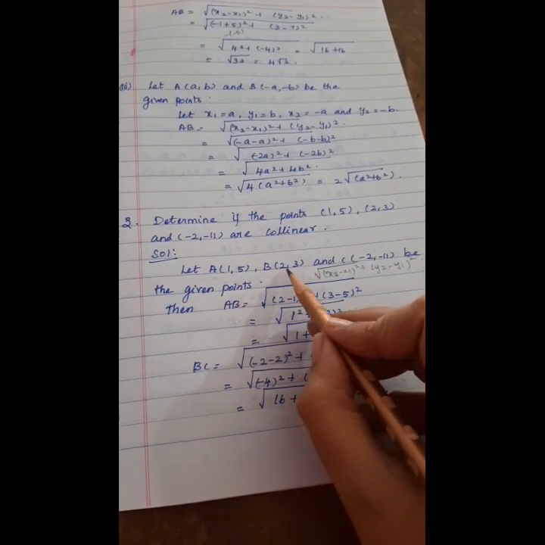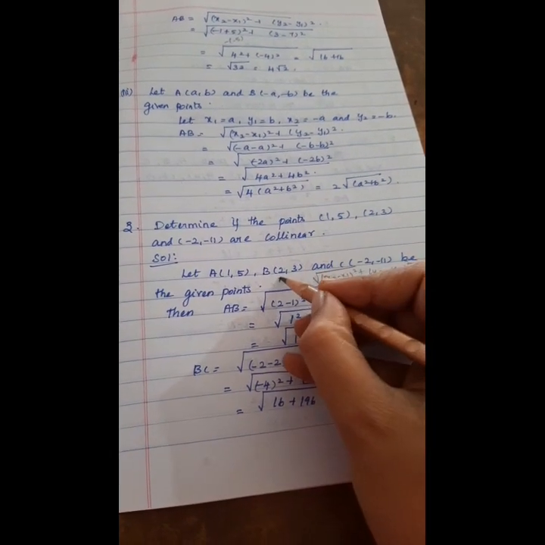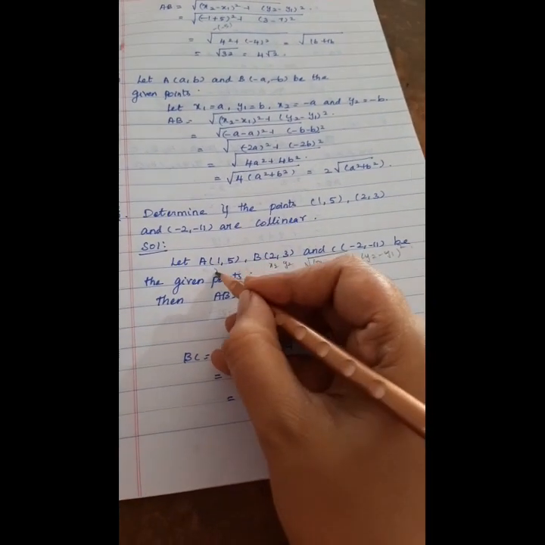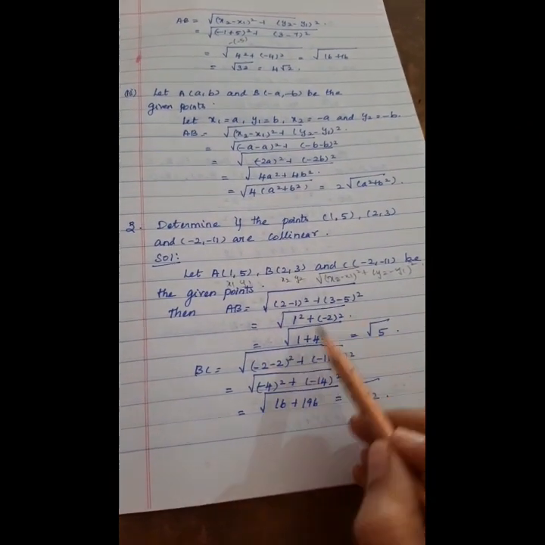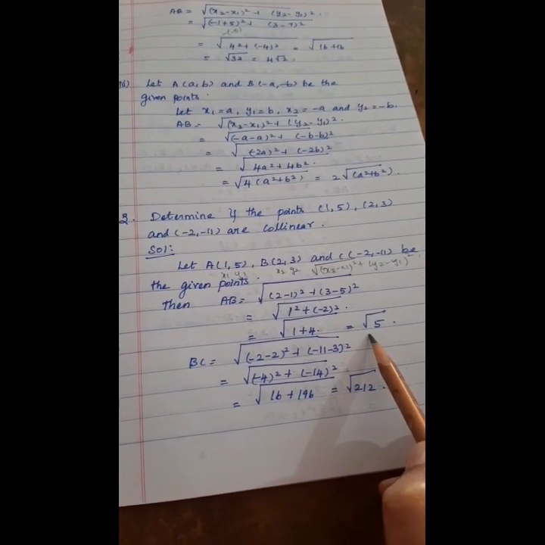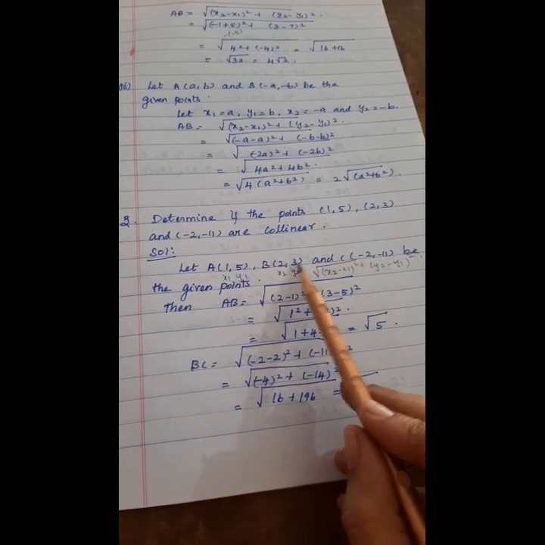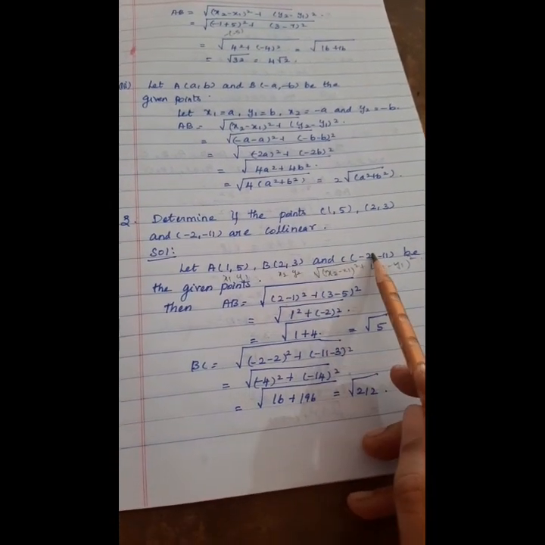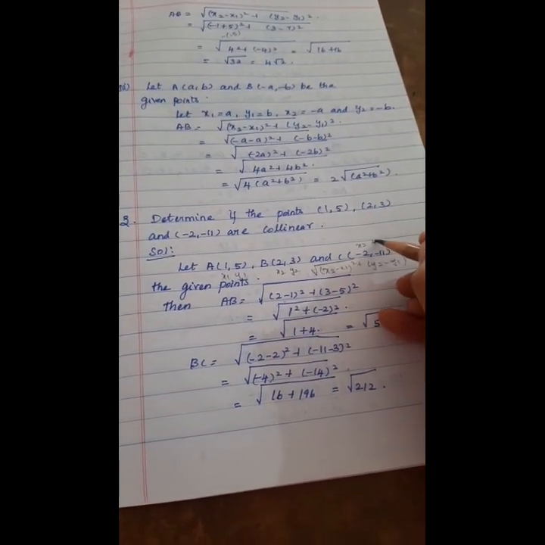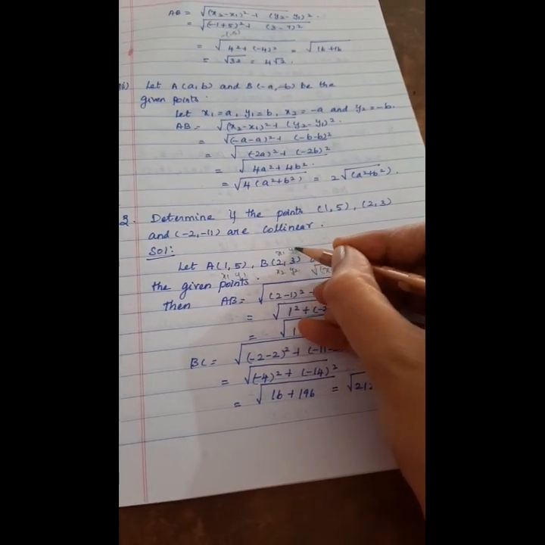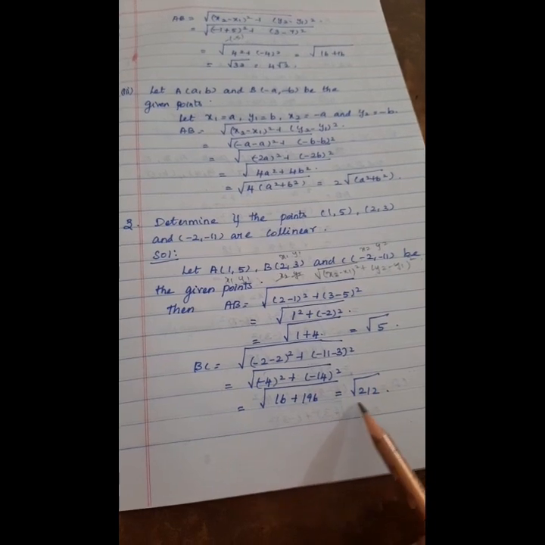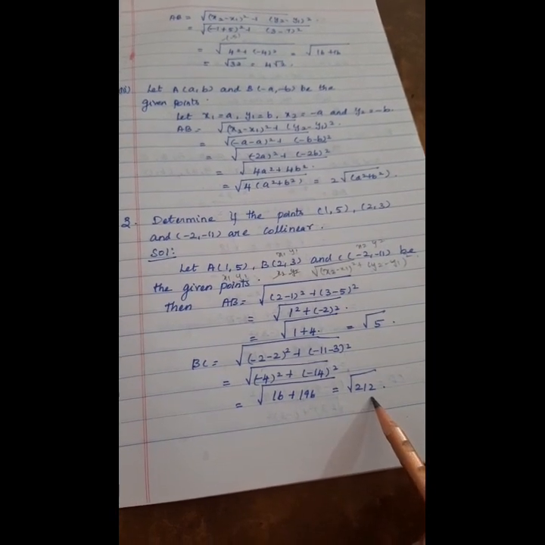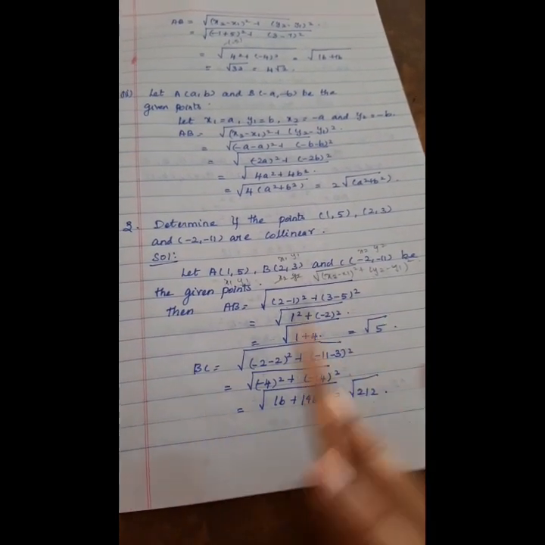So for AB, this is x2, y2 and this is x1, y1. Substitute all the values here. When you solve, you get root 5. Go for the next, BC. For BC, this will become x2, y2 and this will become x1, y1. Substitute the same again in the formula and get the distance, root 212.